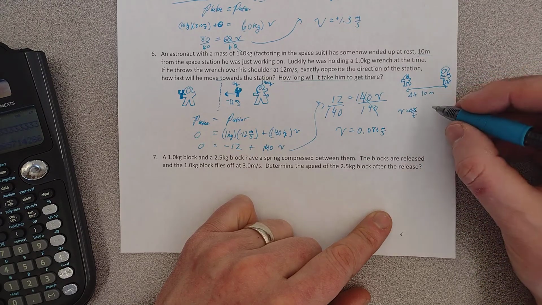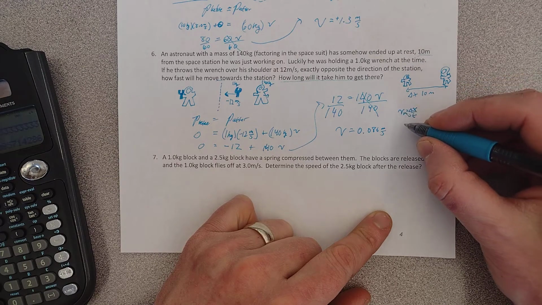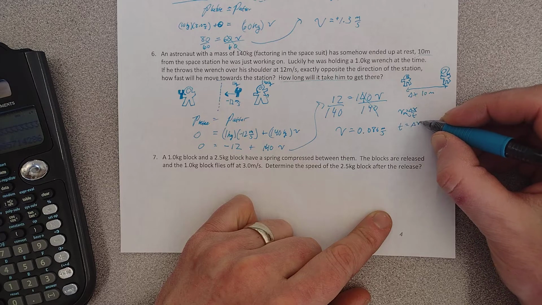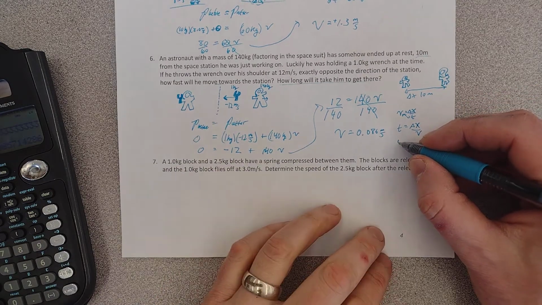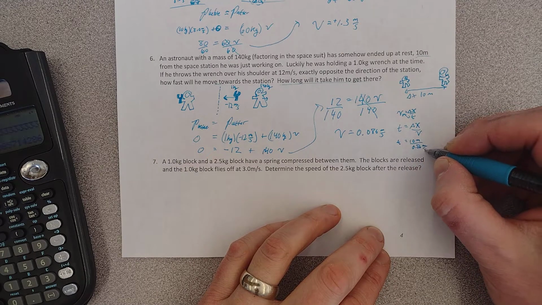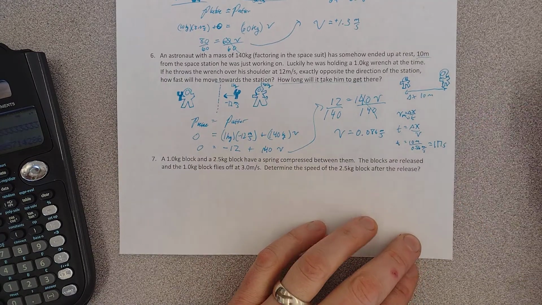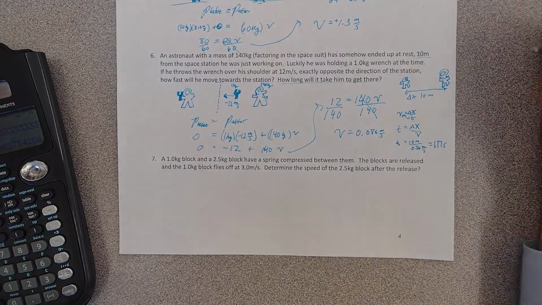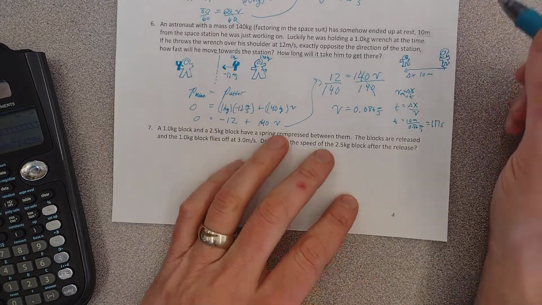It's just going to be a constant velocity, so we've got to solve for t. So cross multiply here. You get t equals delta x over v. So t equals 10 meters divided by 0.86 meters per second, or about 117 seconds. So it'll get there eventually. The astronaut will get to the station eventually, but it'll take a minute.